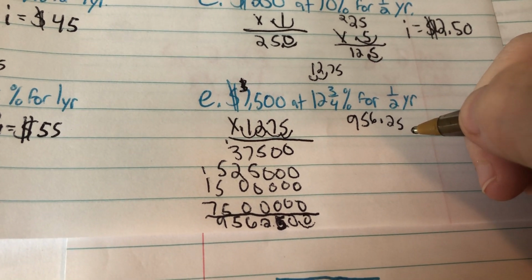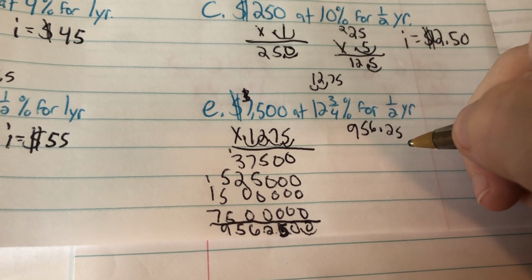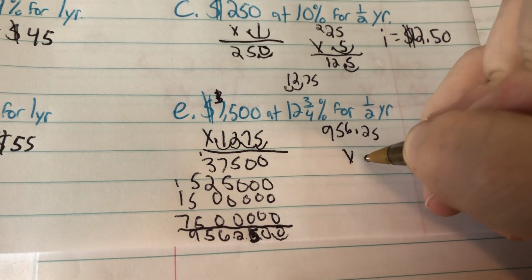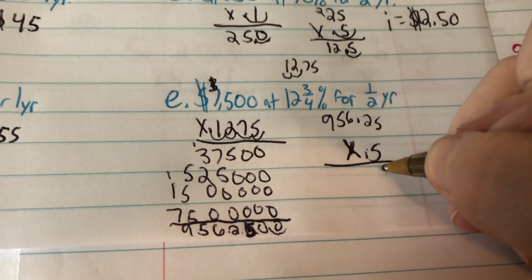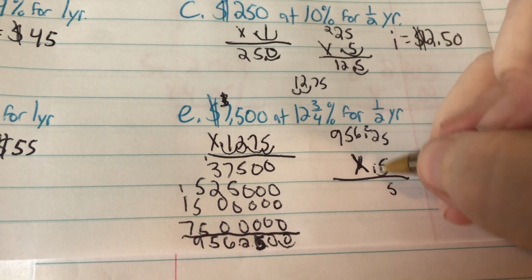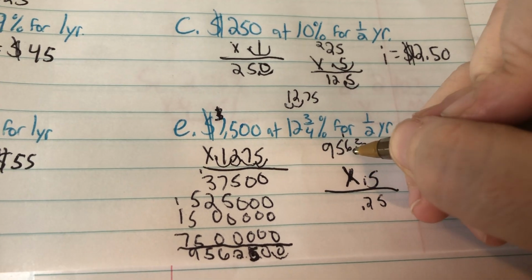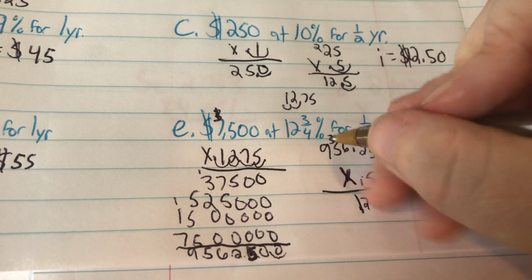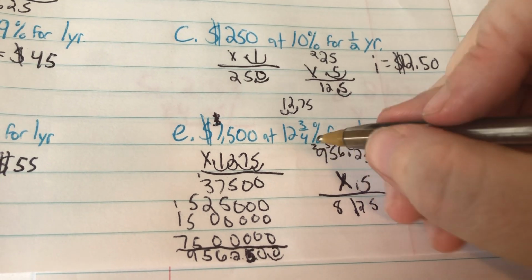And then we are going to multiply that by half of a year. So times 0.5. 5 times 5 is 25. 5 times 2 is 10, plus 2 is 12. Oh, I shouldn't put my decimal there, ignore that. 5 times 6 is 30, 31. 5 times 5 is 25, plus 3 is 28. 5 times 9 is 45, plus 2 is 47.